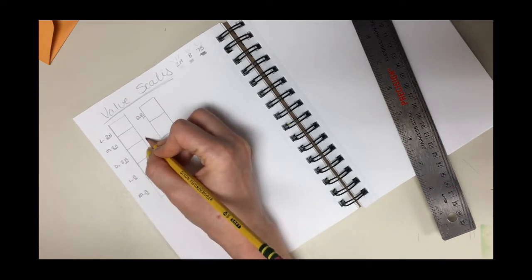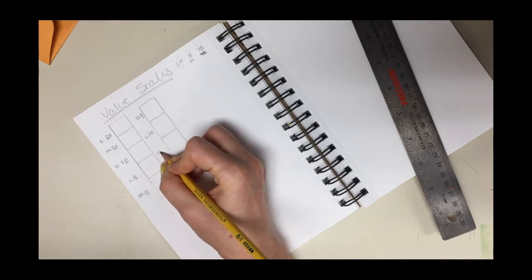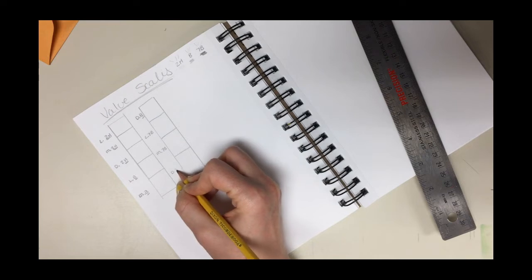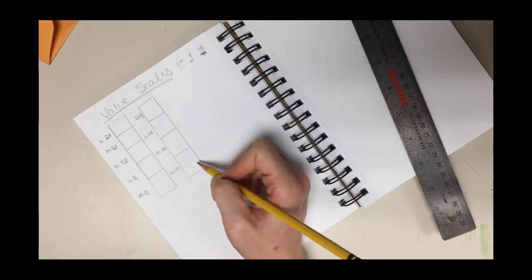Then we need a light 7B, a medium 7B, and a dark 7B. This is going to be your value scale.